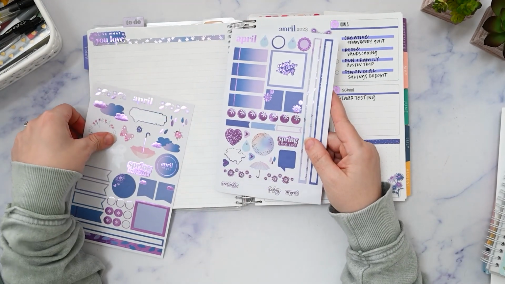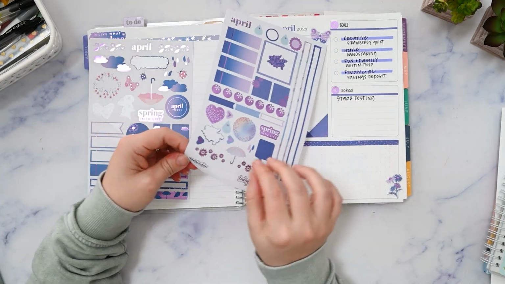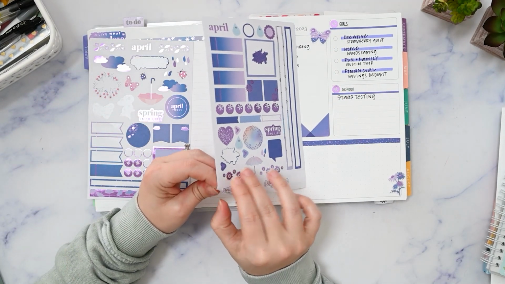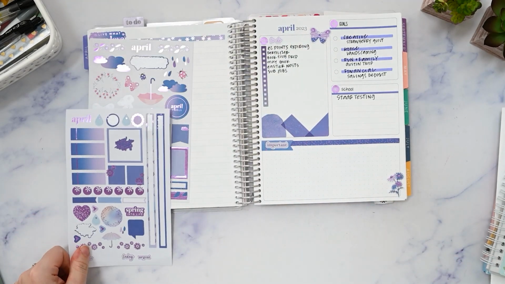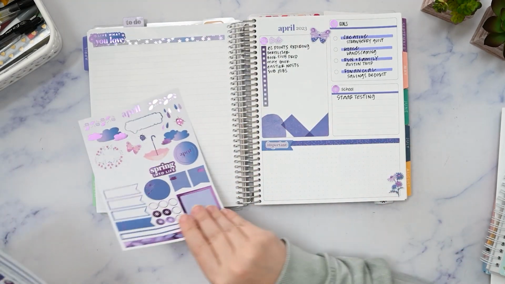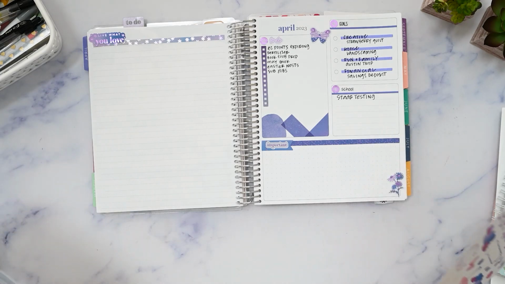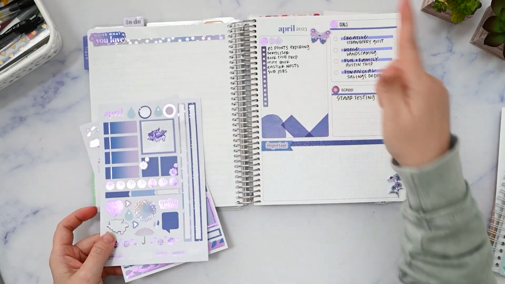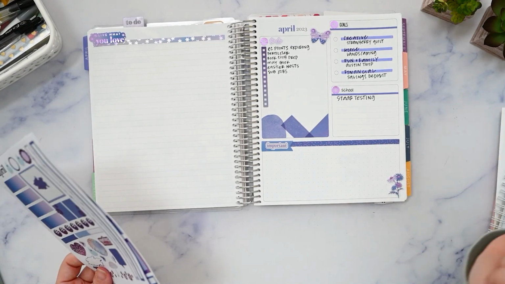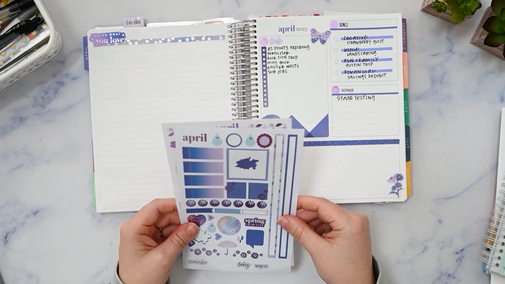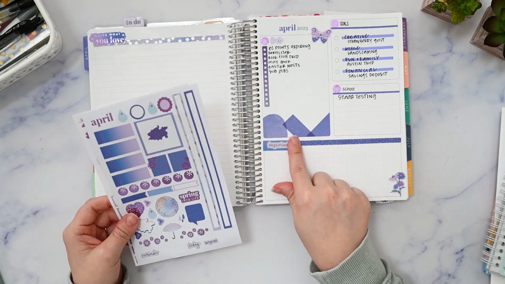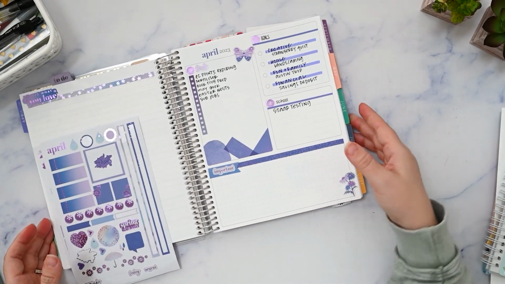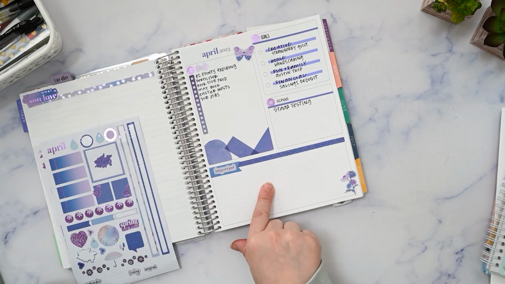I'm very sparing on my deco. I'm not like a huge deco fan. I like a little bit of it here and there, but I'm not really good at placing it. And so I find that the less I have, the better it looks, because I'm just not that great at placing it. So here I want to write stuff about my nutrition, and that's my main goal.